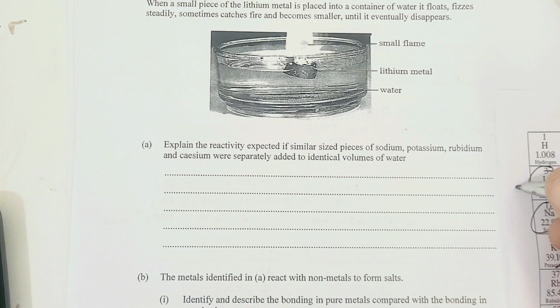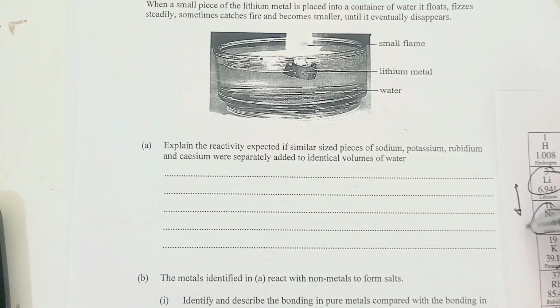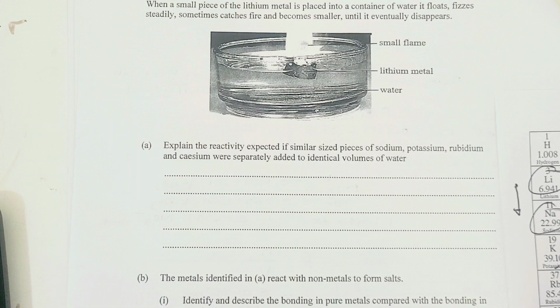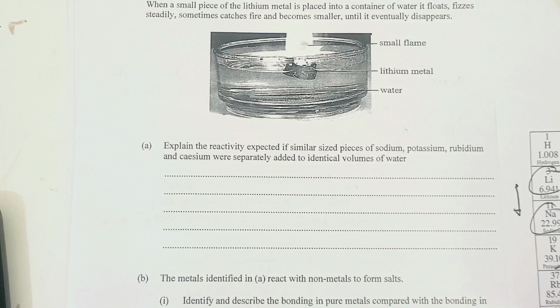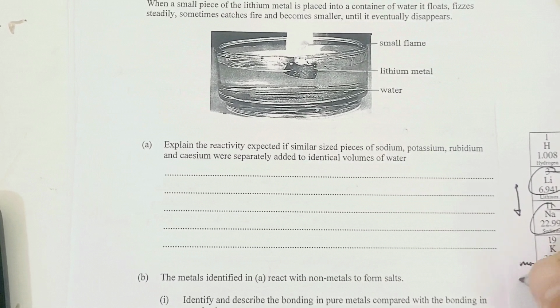Remember, they become less electronegative as you go down, which means the ionization energy is less, meaning those electrons are easier to get rid of, to react. So they're going to get more reactive.